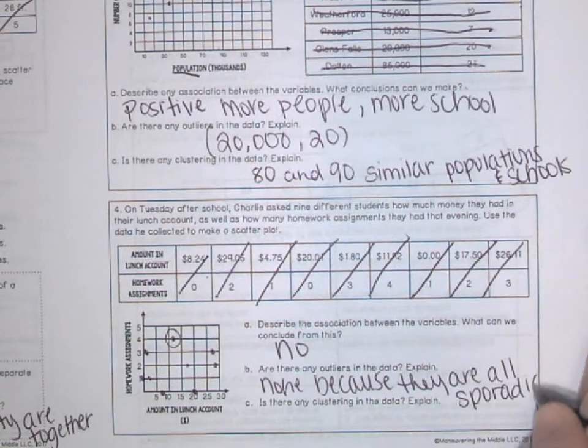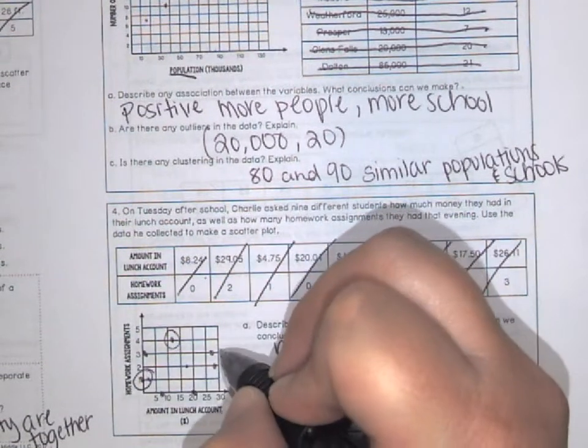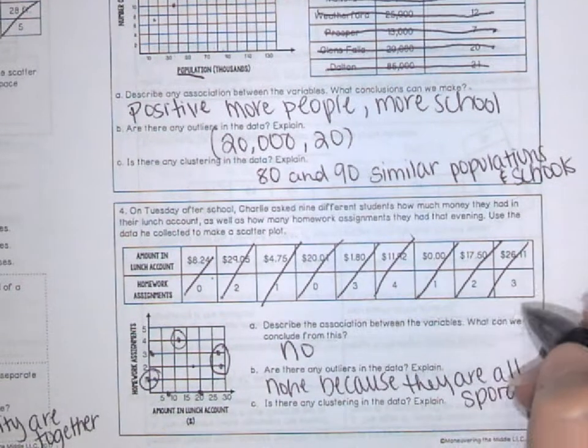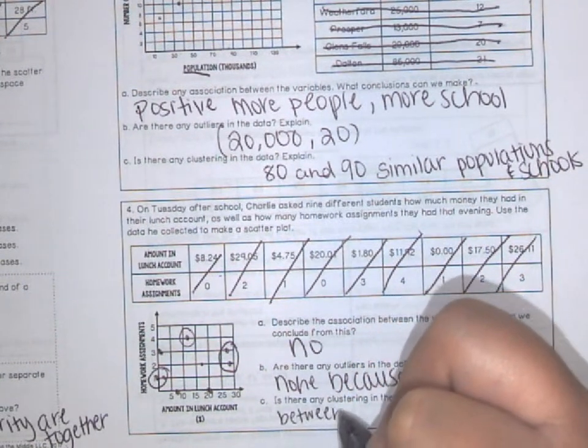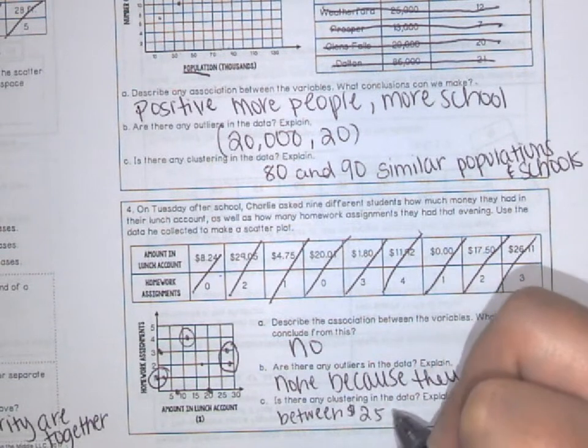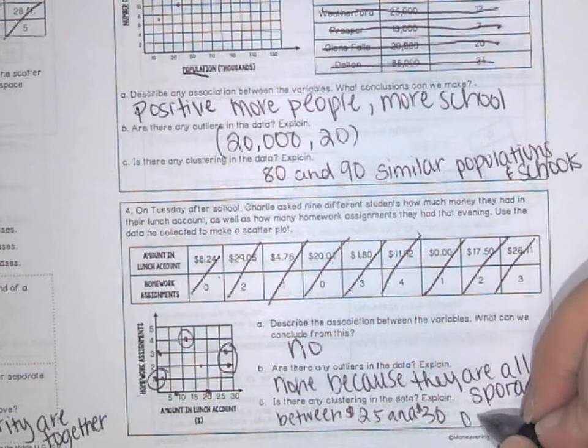Sporadic means all over the place. Clustering, we have a couple of clusters down here and around 30, between 25 and 30, and 0 and 5.